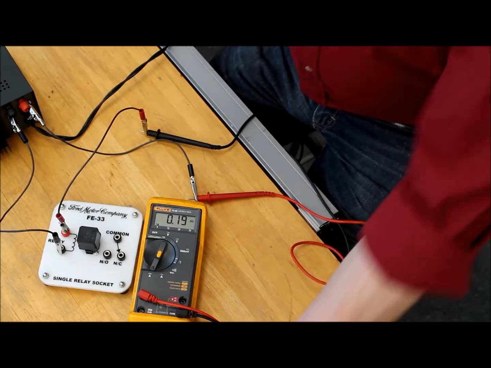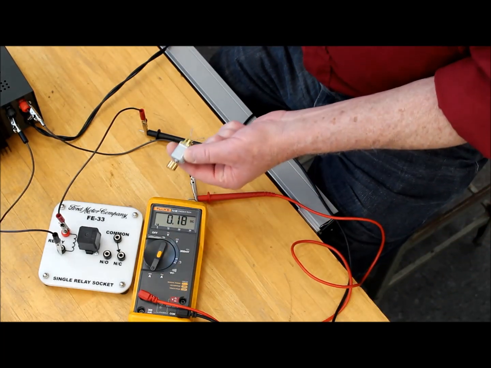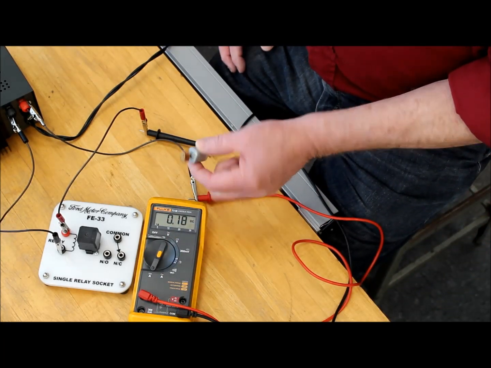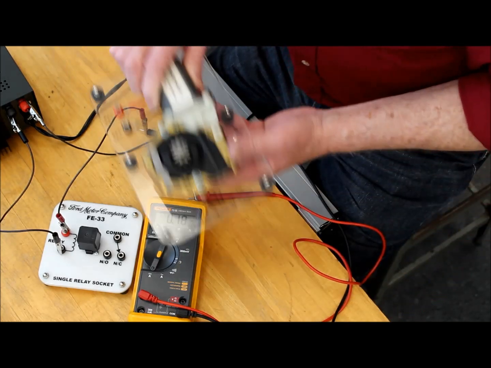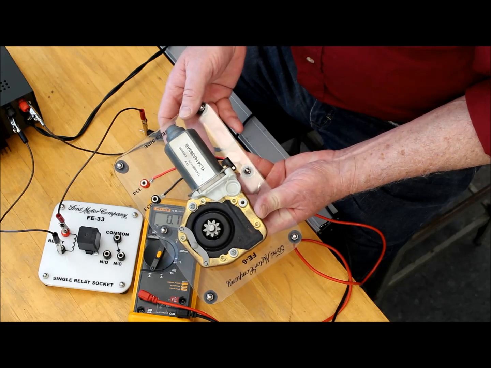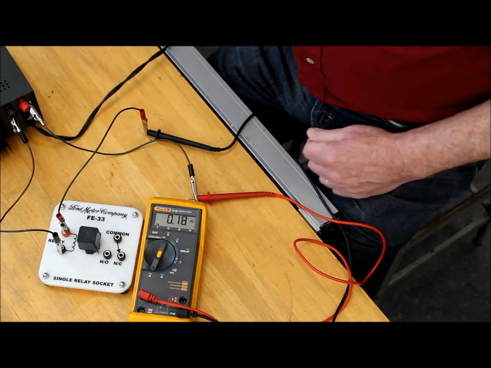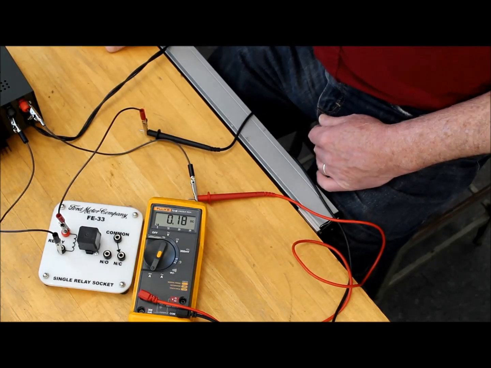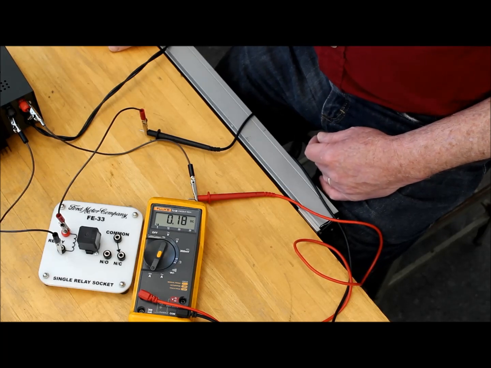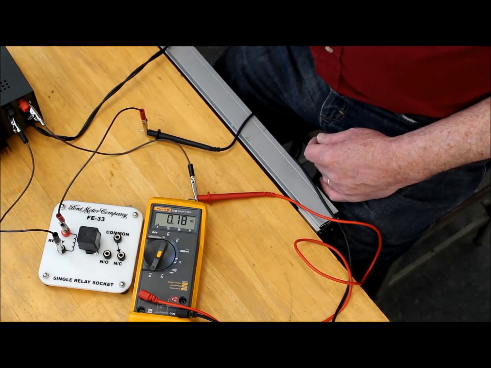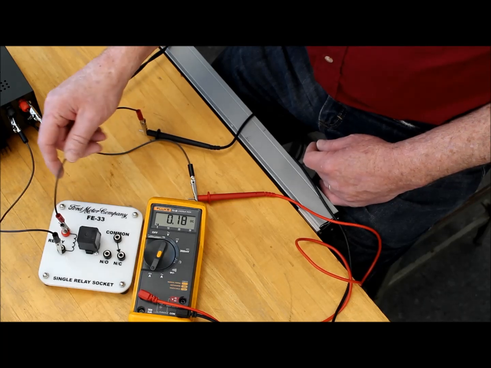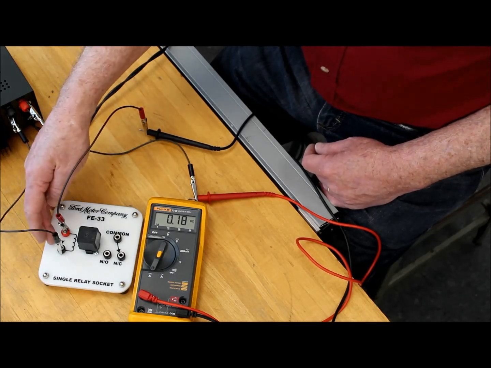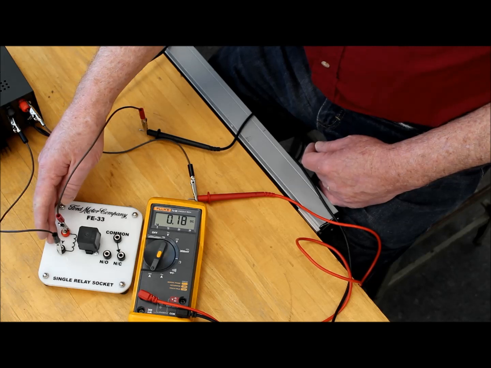So if you remember, the tiny little motor here was a fairly small amount of current. The big old power window motor was several amps of current. So the question is, can we somehow power this power window motor without running a lot of current on the control side? So this control side is what would be operated by a computer.